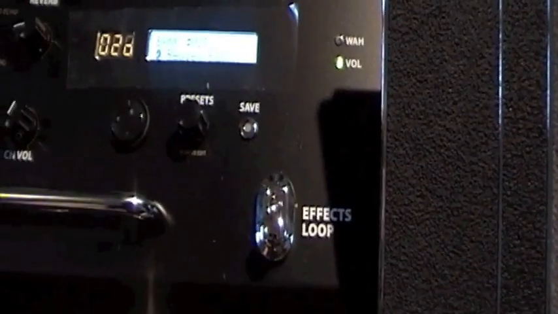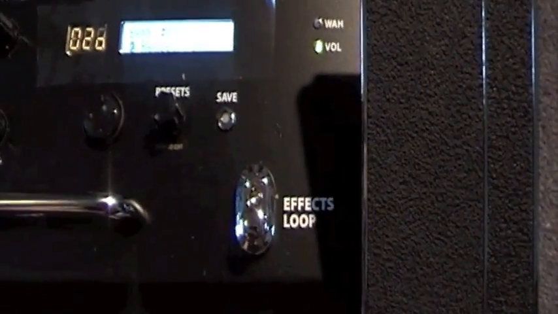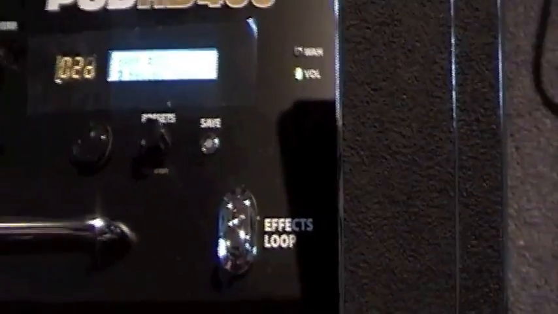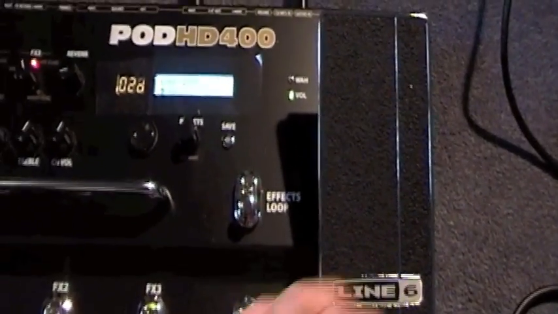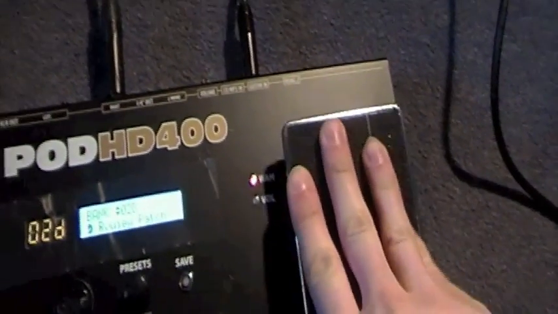You also have an effects loop on the back which you can access via this button, so you can plug in some of your favourite effects that you can't live without. And you've also got an expression pedal which acts as a volume, and then when you click it down it goes to the red LED and it acts as a wah-wah pedal, so very, very useful.